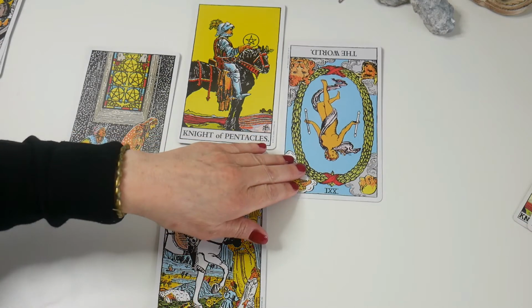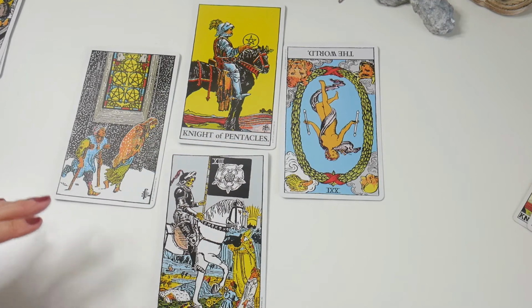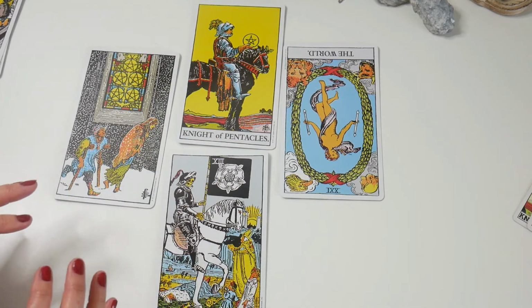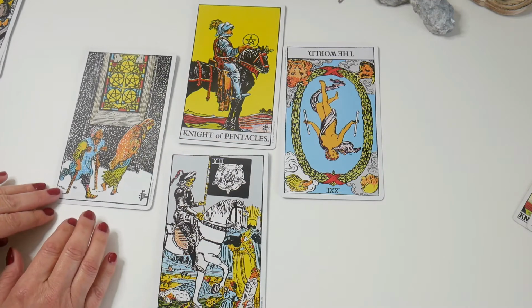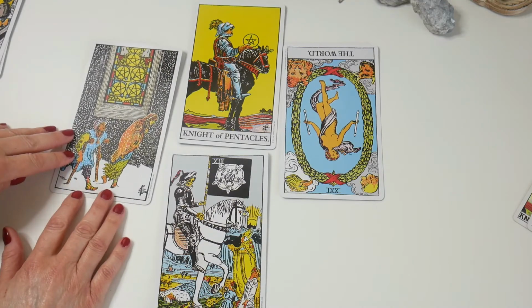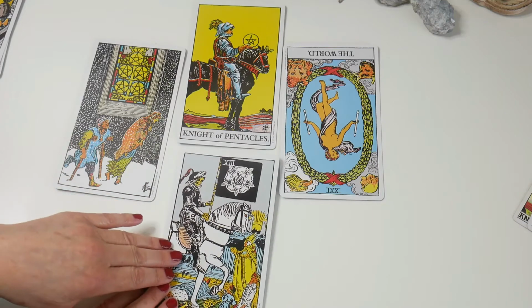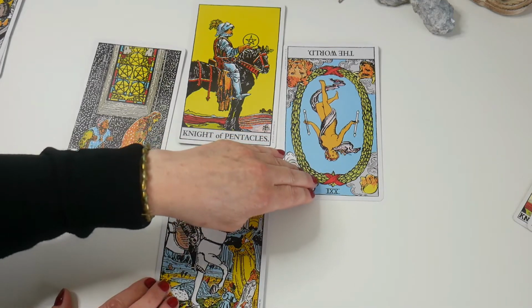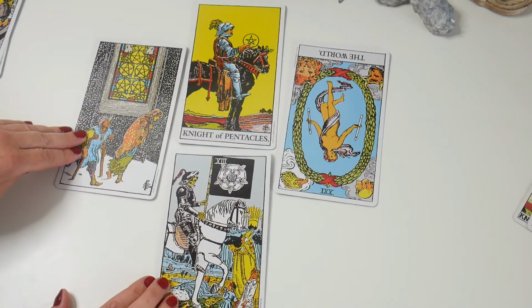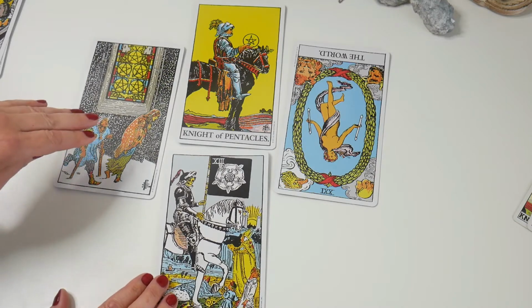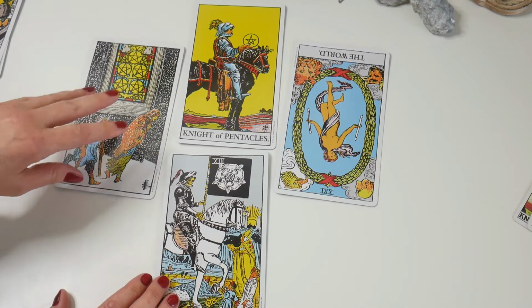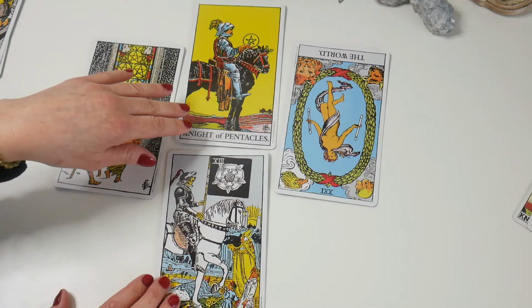Now, why has the world turned upside down? This would be very relevant in recent times, and this would have come up a lot for me in readings I was doing with clients. The Five of Pentacles. So those two together would be suggesting the change that has come about in the world is possibly to do with the global recession. And where did the global recession hit the most? The construction industry.